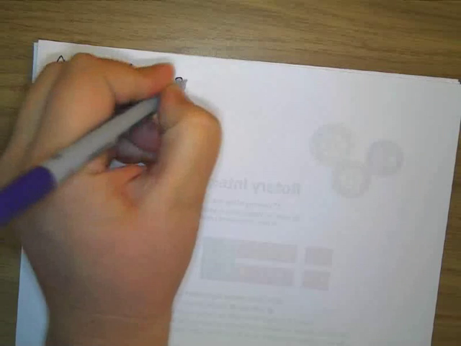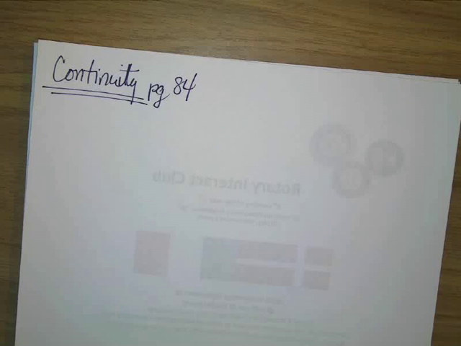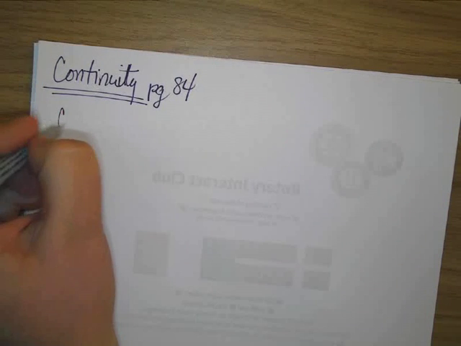Okay. All right, so the next big thing we're going to talk about is continuity. The very first thing for continuity we're going to talk about is a continuous graph.